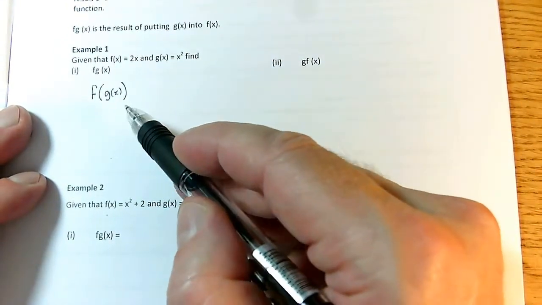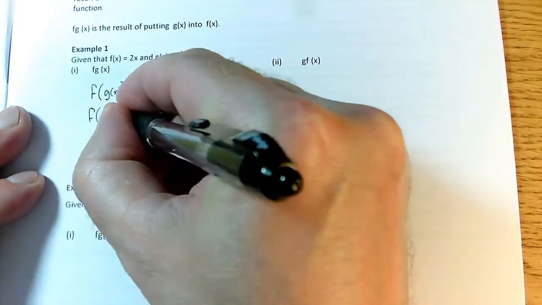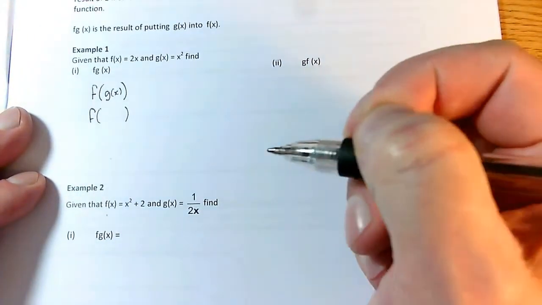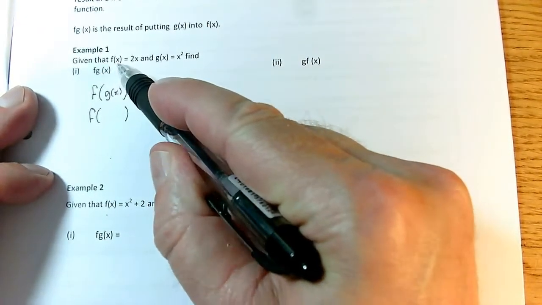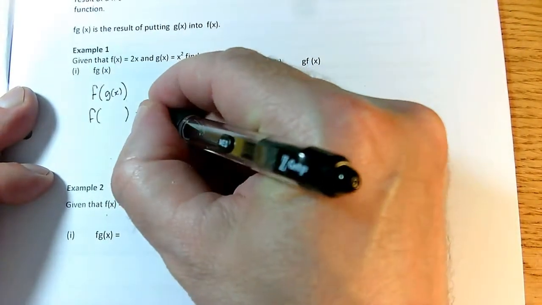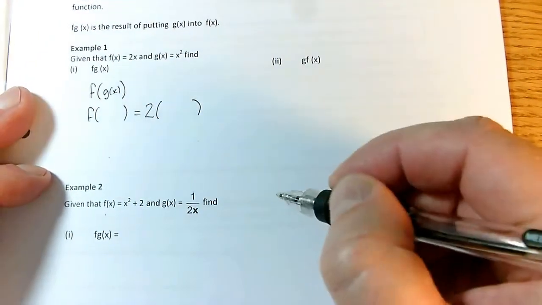Well, this is f of bracket. It's not g of bracket, it's f of bracket. So let's think about what f of bracket is. So f of bracket, let's not fill them in yet. Okay, f of x is 2x, so f of bracket must be 2 bracket. This is the way to think about it without getting the functions in the wrong order.